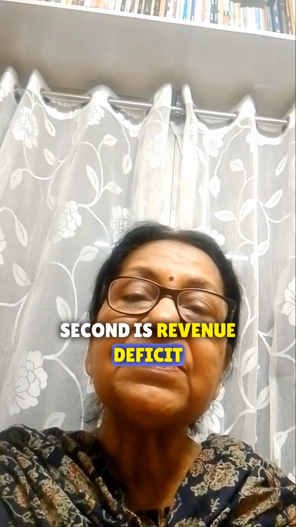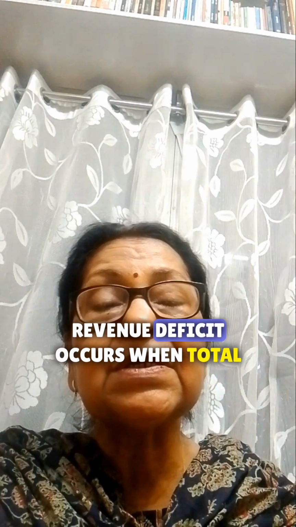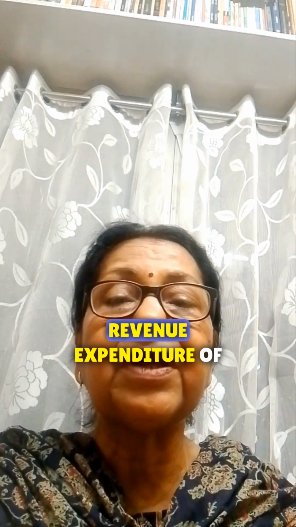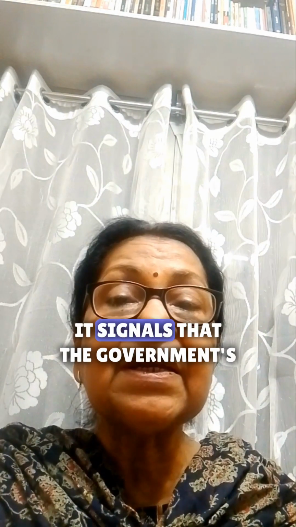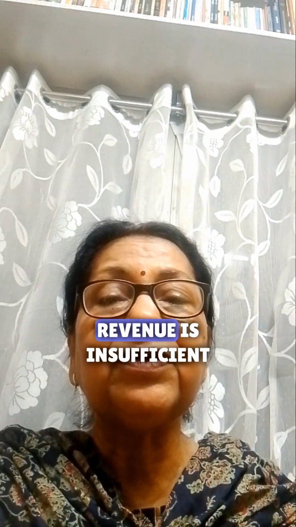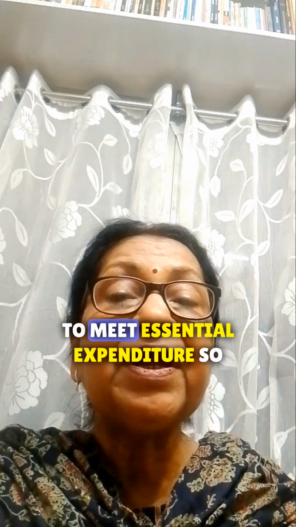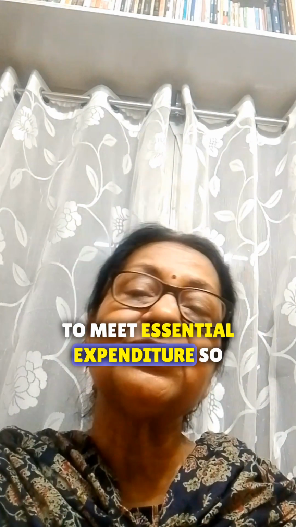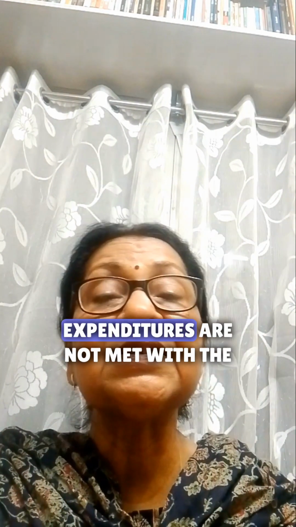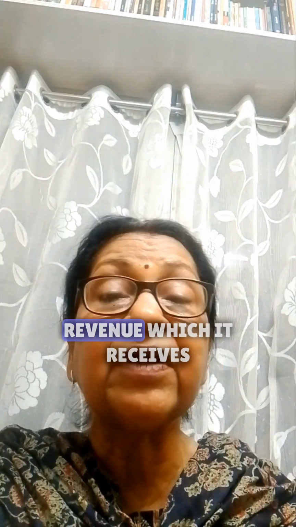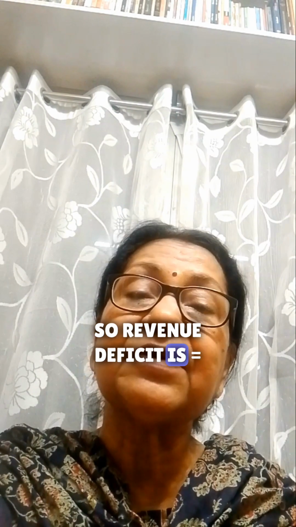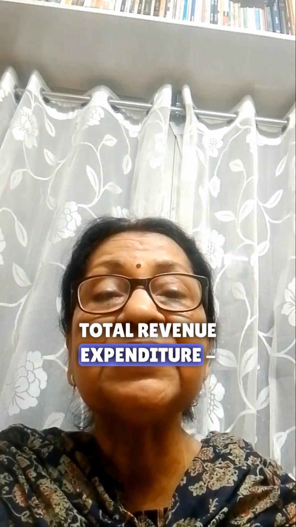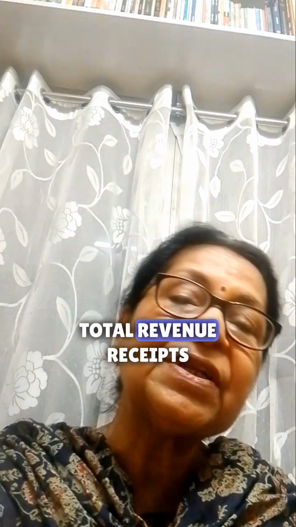Second is revenue deficit. Revenue deficit occurs when total revenue expenditure of the government exceeds total revenue receipts. It signals that the government's revenue is insufficient to meet essential expenditures. So, the government's essential expenditures are not met with the revenue which it receives. So, revenue deficit is equal to total revenue expenditure minus total revenue receipts.